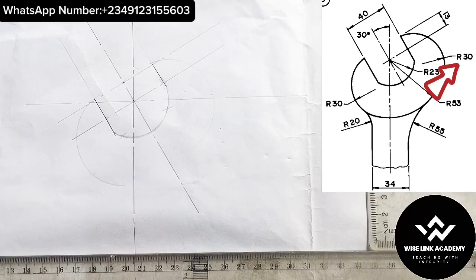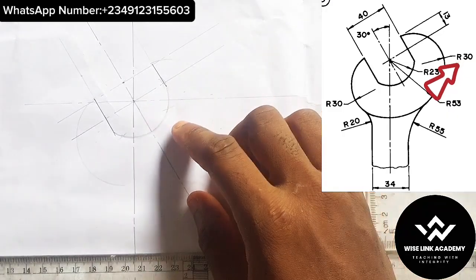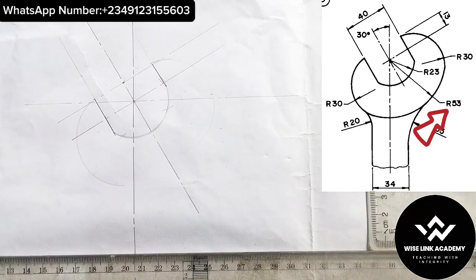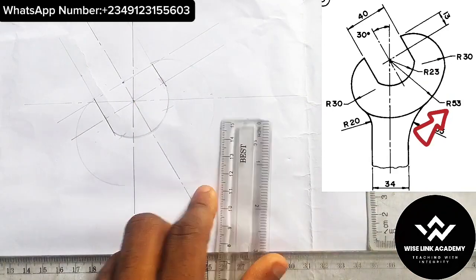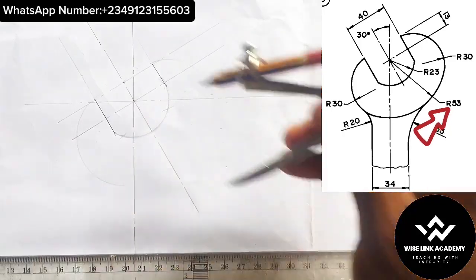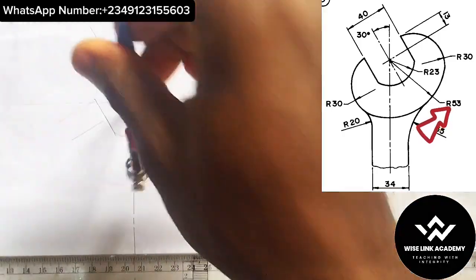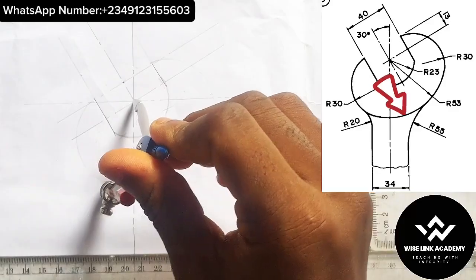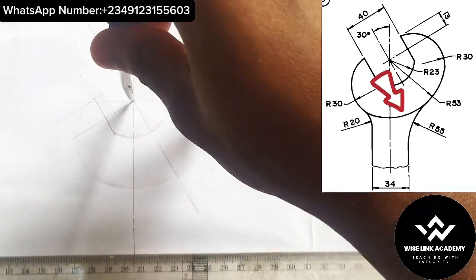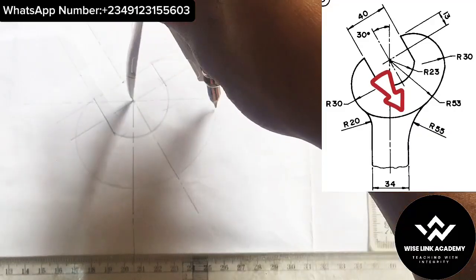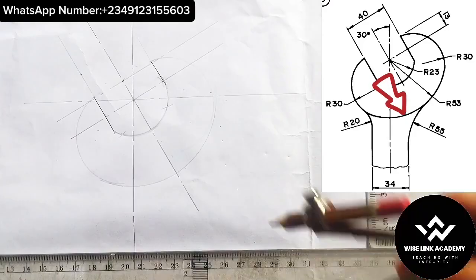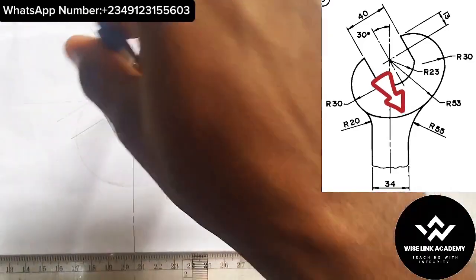I will take my compass, I will measure out 53, as you can see my arrow indicating. So take my compass and my meter rule, 53 to this point. I will go to center, I will join that point to those curves, right? This way, right? So where they meet each other, observe.